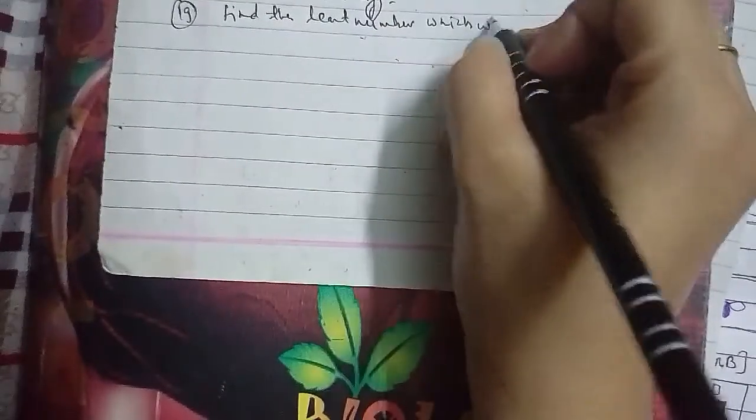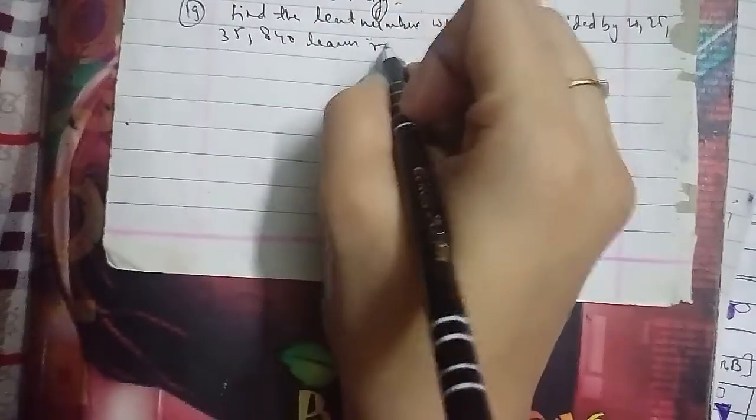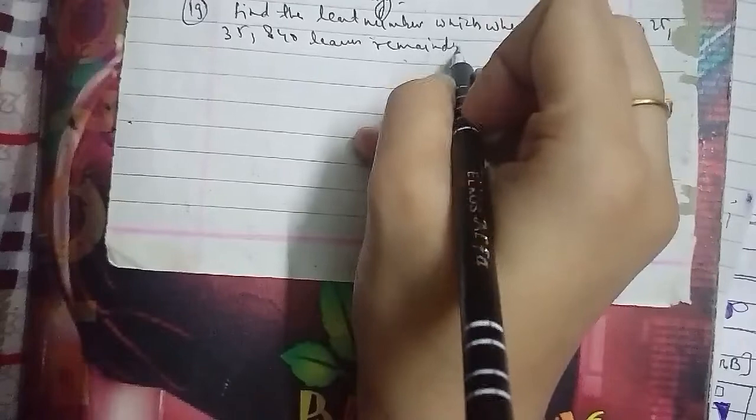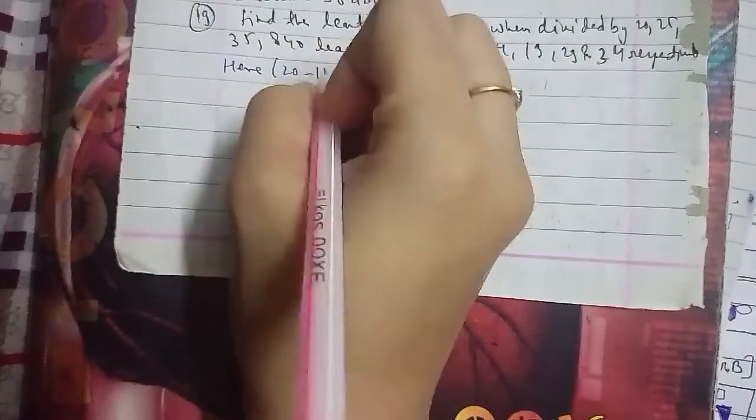So here, 20 minus 14 equals 6, 25 minus 19 equals 6, 35 minus 29 equals 6 and 40 minus 34 equals 6. So the required number equals LCM of 20, 25, 35, 40 minus 6, which equals 1394.